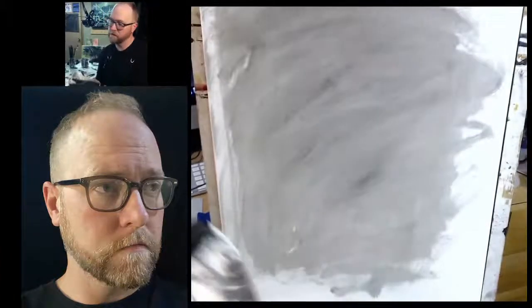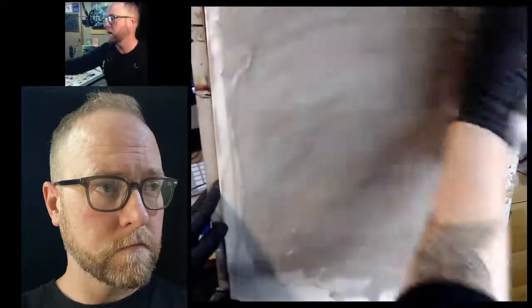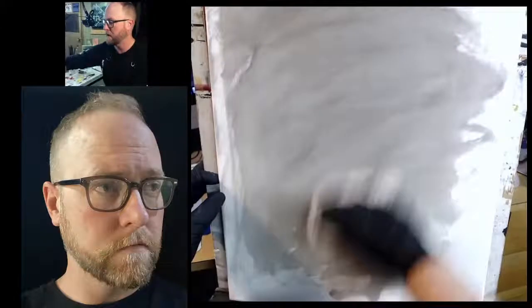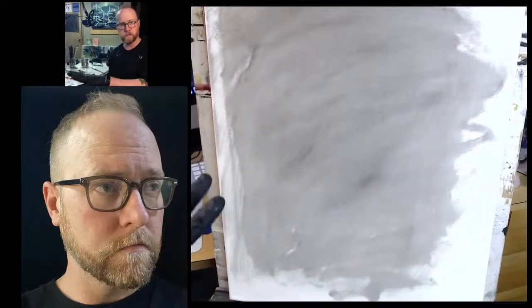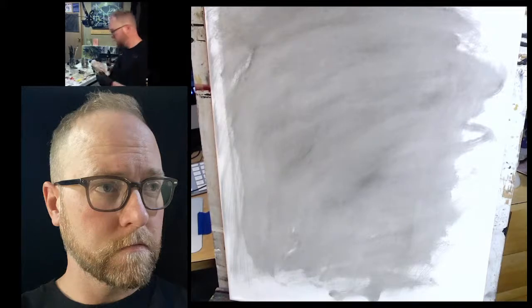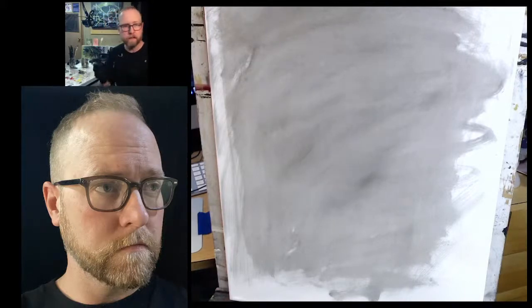I'm wiping off most of the paint and most of the solvent that I used. That was a heavy solvent amount that I put on there. And I want to knock most of that down. I don't want too much of that to get back into my paint as I start to work, but it's a way to just simplify and unify the canvas as I get started. I'll do the first steps of my color mixing with a palette knife.